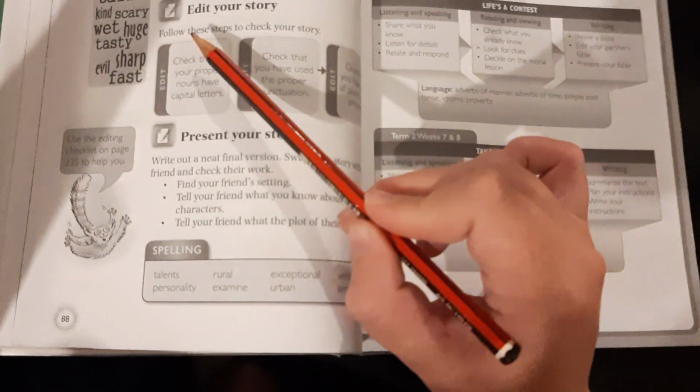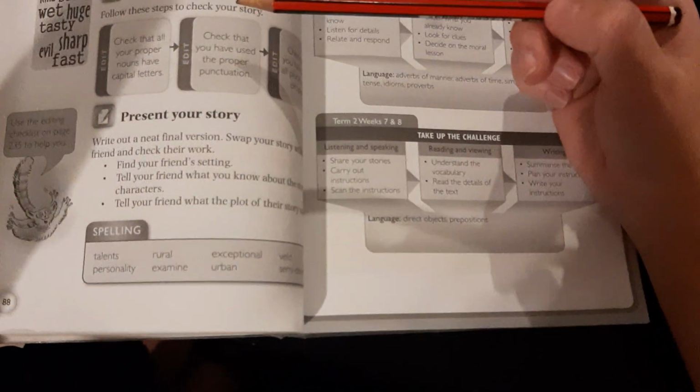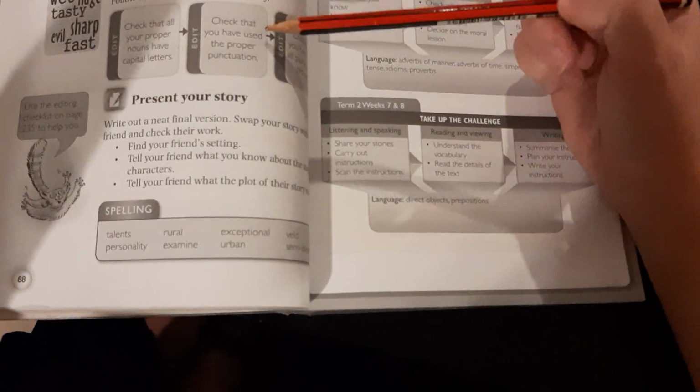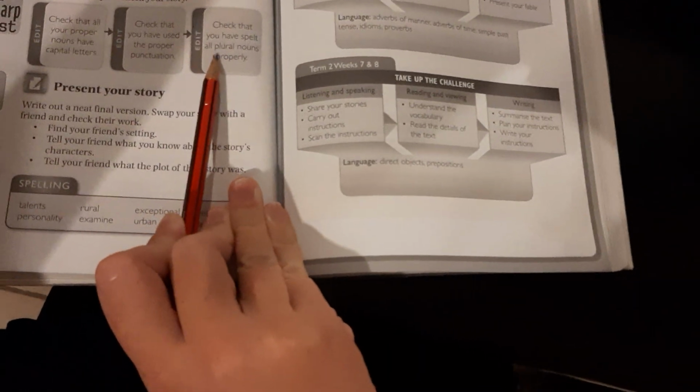After you've written your draft, now you have to edit your story. Edit means check it. Check that all your proper nouns have capital letters. Remember capital letters, full stops. Remember all your punctuation and your spelling. Check that you have used the proper punctuation, and then check that you have spelled all plural nouns properly.